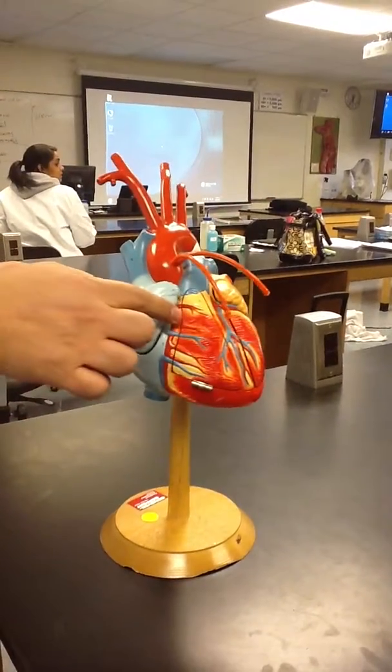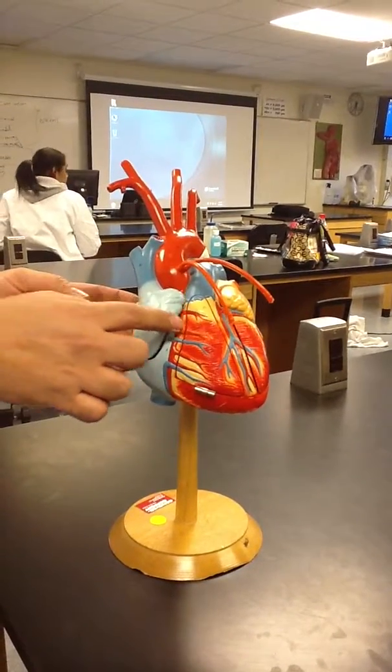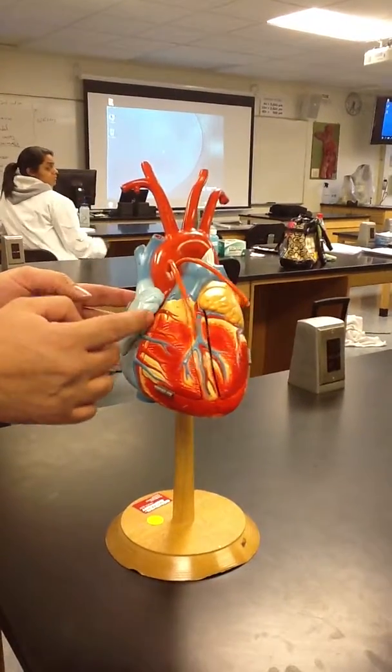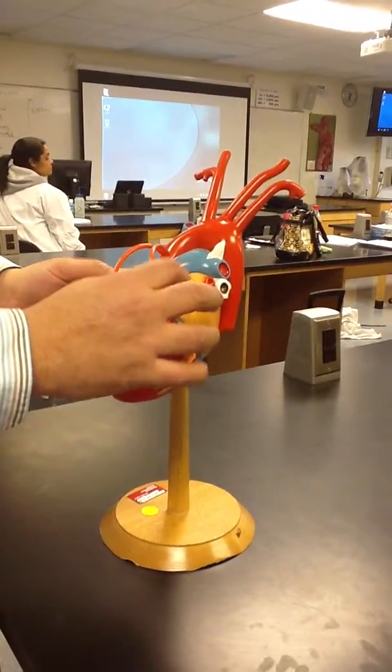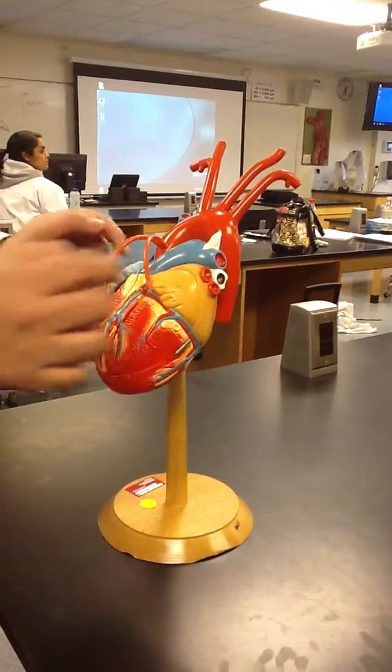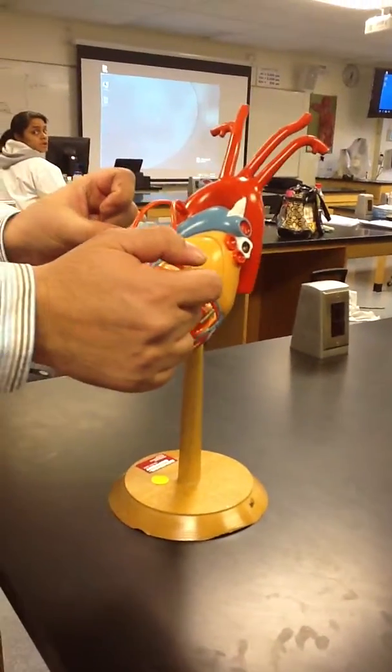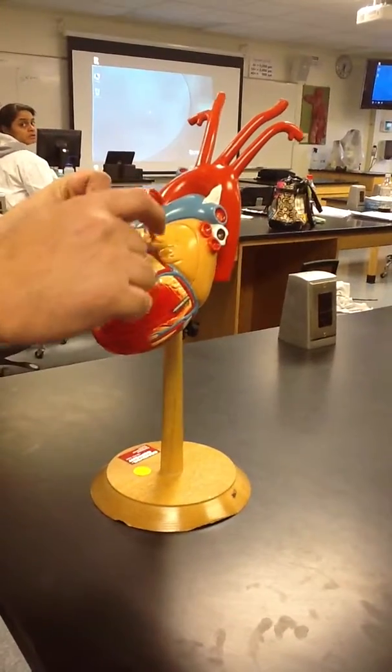Okay? And this is called the auricle. It's just a flap part that's on the top of the atrium. So this is the right auricle, and this is the left auricle, on the top of the atrium. Right atrium, left atrium, right auricle on the right atrium, left auricle on the left atrium.